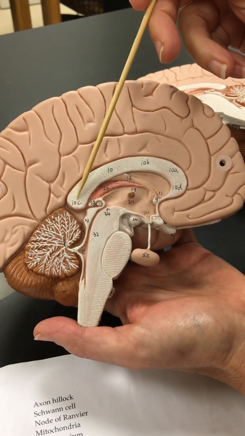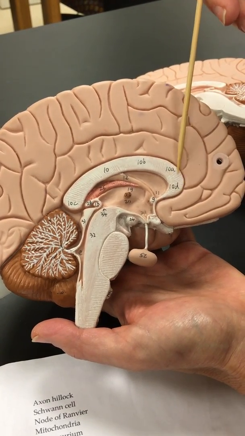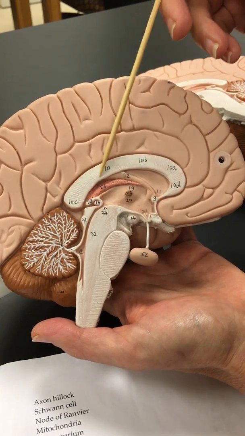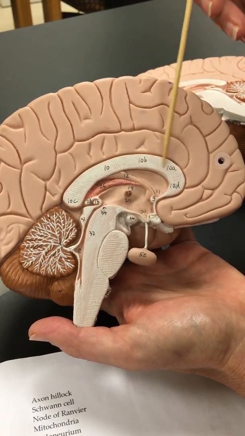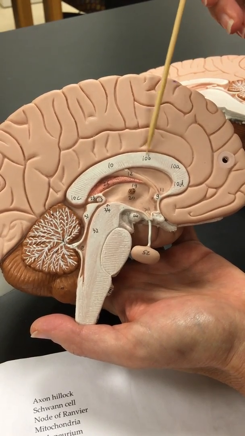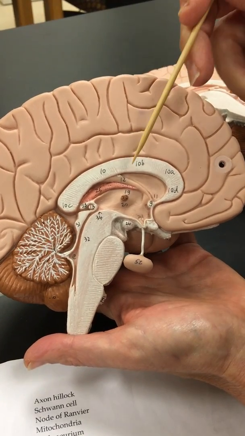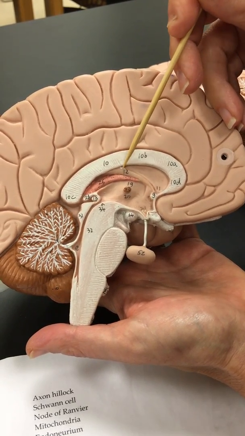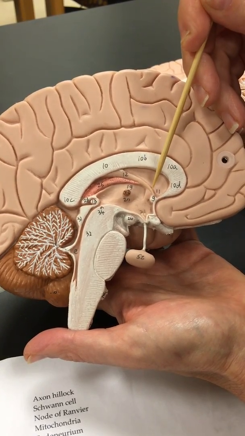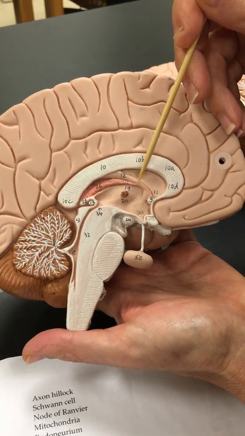You'll notice a large structure of white matter. This is the corpus callosum, which connects both halves of the cerebral hemispheres together. Another connecting structure, which is the inferior part of the corpus callosum, is the fornix, which is this beige structure below here.